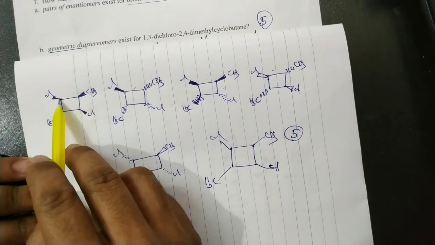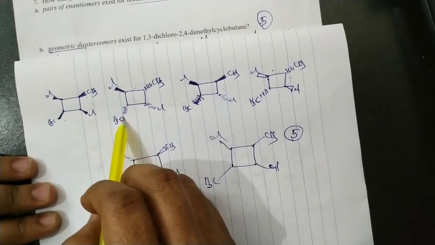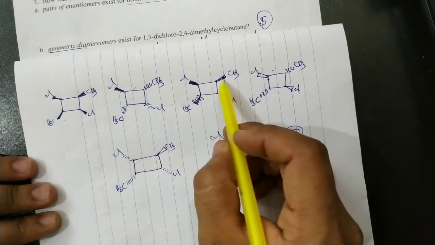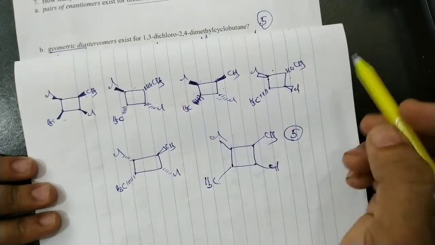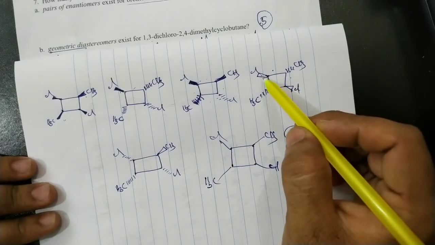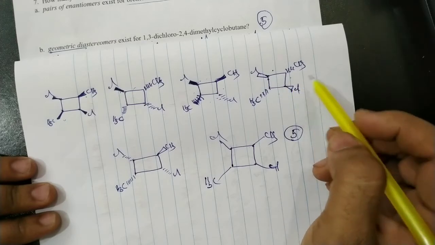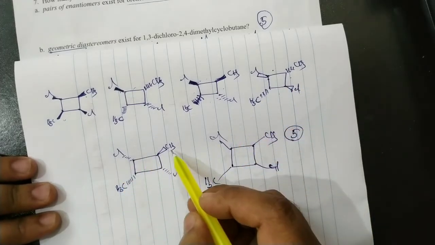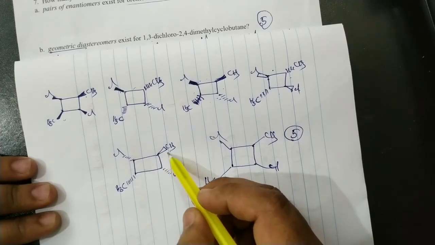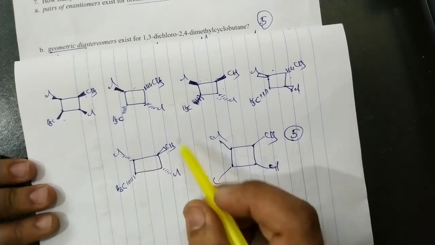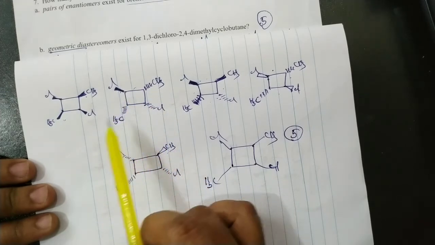Okay, here in this case this is the one geometrical isomer. Here one group above the plane, remaining 3 below the plane. So in this case these two adjacent groups are above the plane, these two adjacent groups are below the plane. Now here this is above the plane, here below the plane, above the plane, below the plane alternatively. And next here one more isomer, here one methyl above the plane, remaining 3 are below the plane. Here in this case one chlorine above the plane, remaining 3 are below the plane.